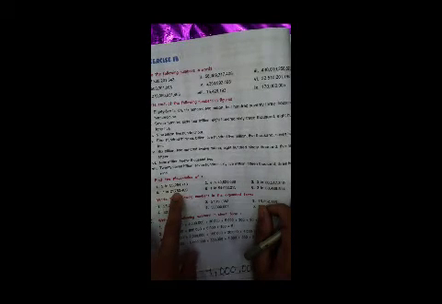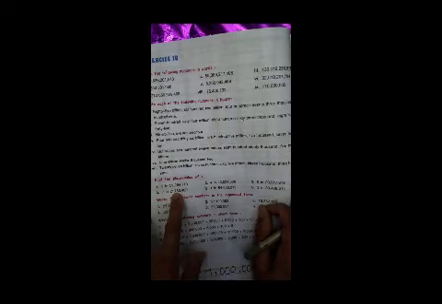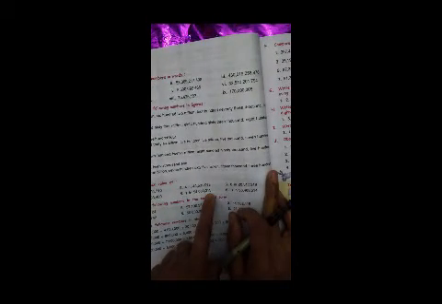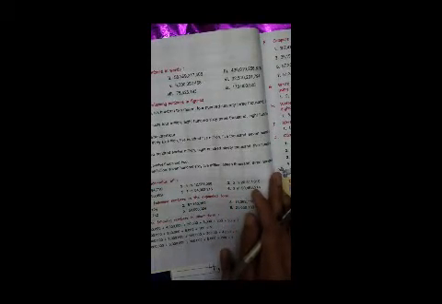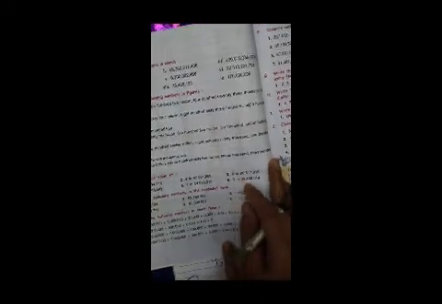So 7 is on your 100,000, and the position of 1 is on your tens position, and 3 is on your ones, tens, hundreds, ones, tens, hundreds, ones, tens, and this is of your block of million. So it is your 3 million, 3 tens million.